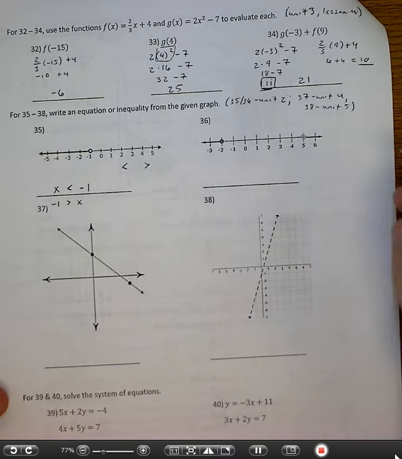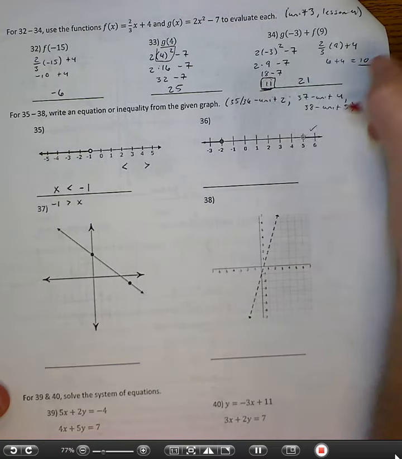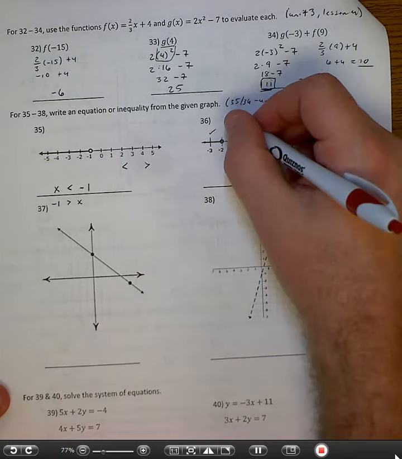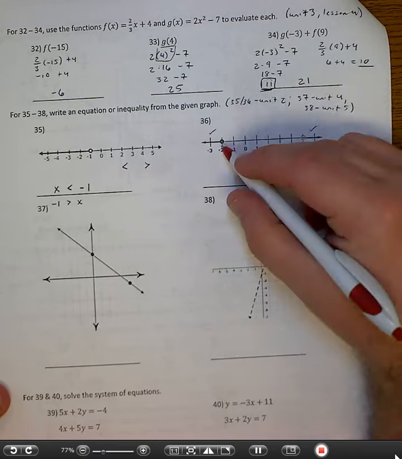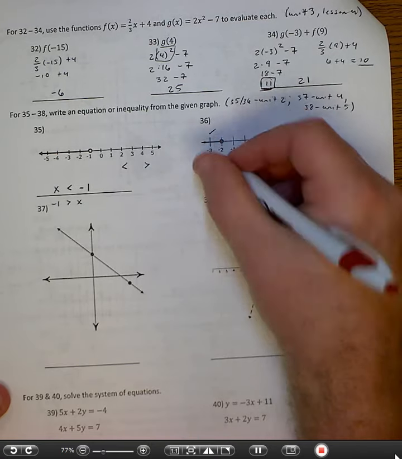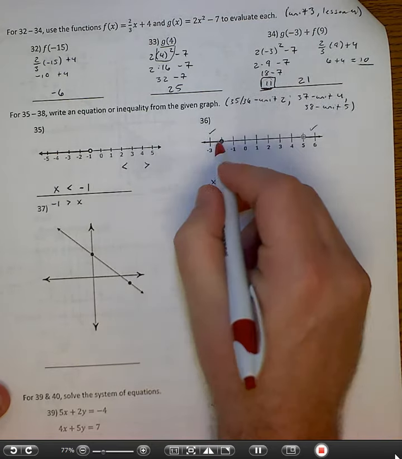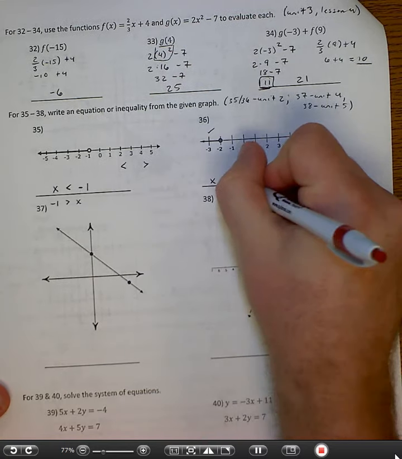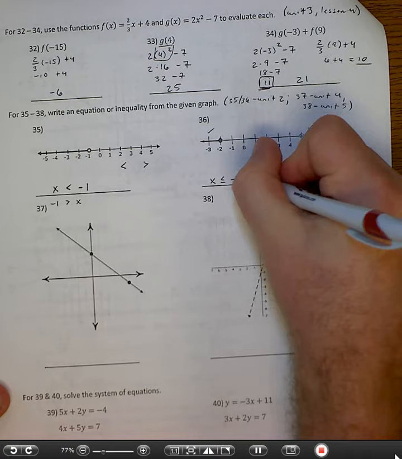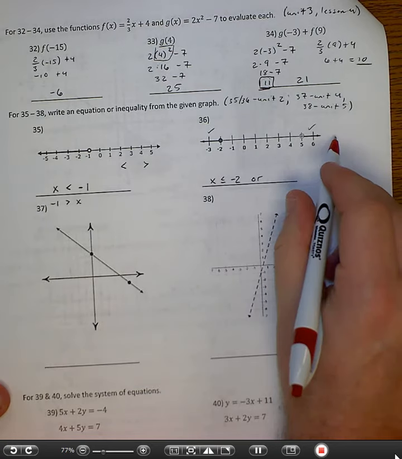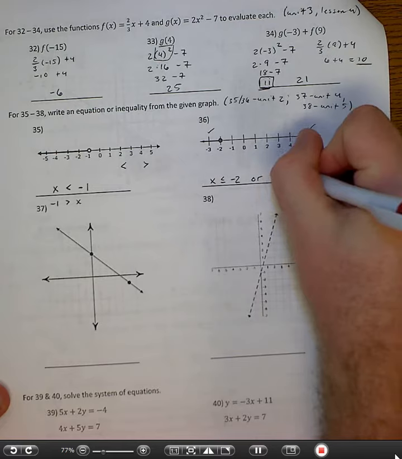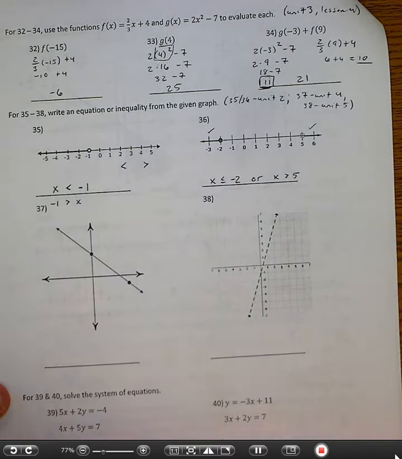Next one has two parts. It's got this part over here and this part over here. So this is an OR inequality. Okay, this is lesson 6, unit 2, lesson 6. So the first one I'm going to look at is over here. So the shaded parts are less than or equal to -2, or they're on the other side of 5. So x is bigger than 5, or greater than 5. Not equal to because it's an open circle.